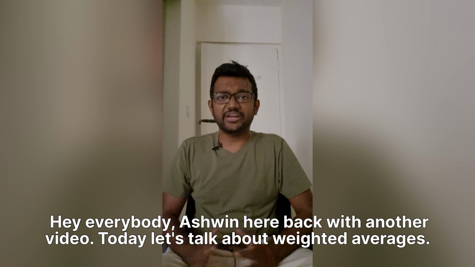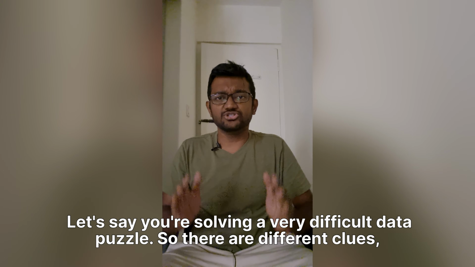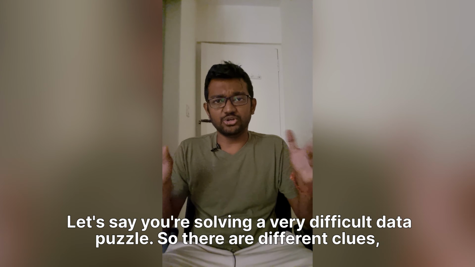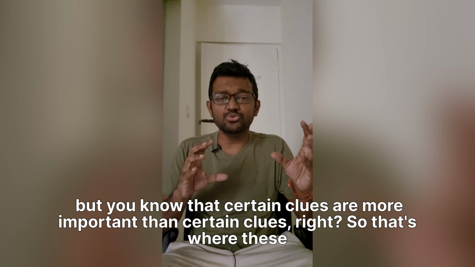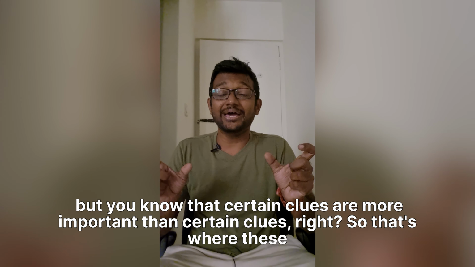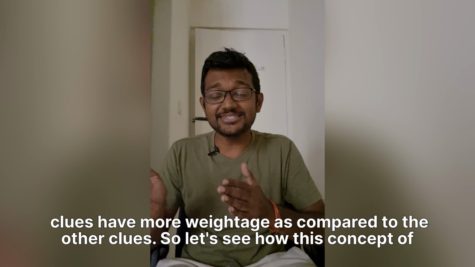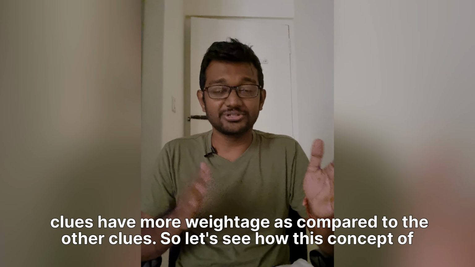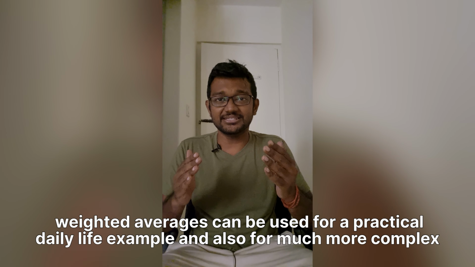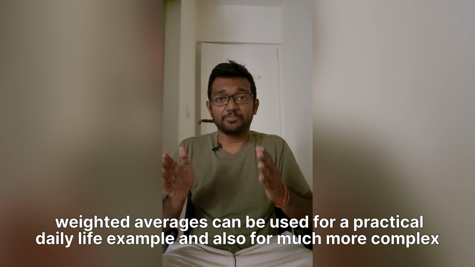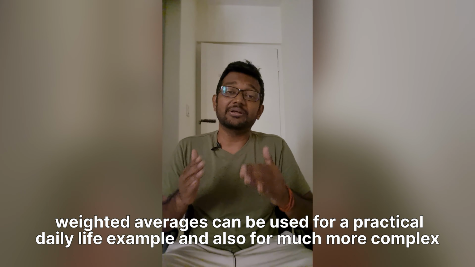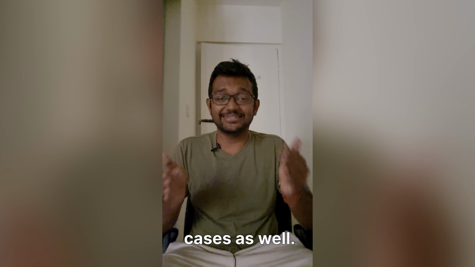Today let's talk about weighted averages. Let's say you're solving a very difficult data puzzle. There are different clues, but you know that certain clues are more important than others, right? That's where these clues have more weightage as compared to the other clues. So let's see how this concept of weighted averages can be used for a practical daily life example and also for much more complex cases as well.